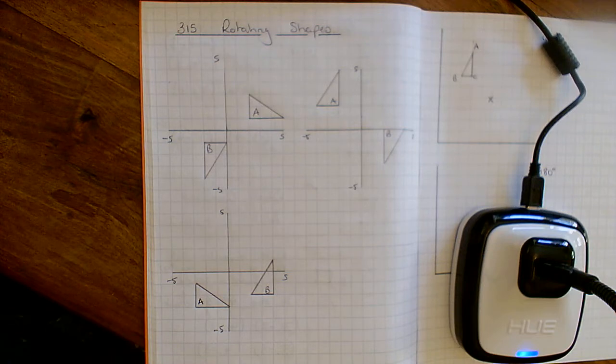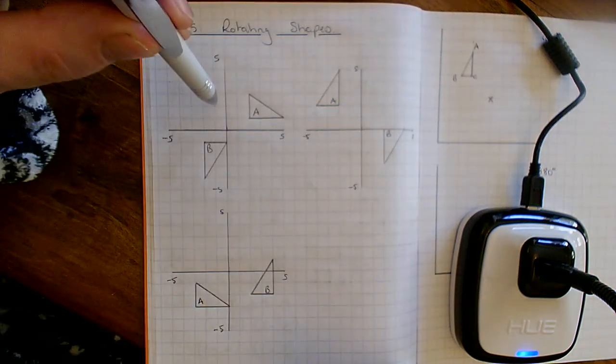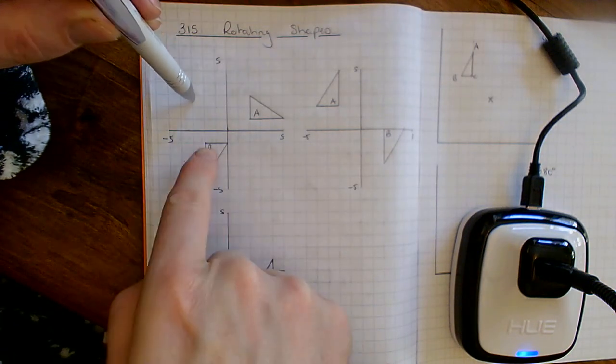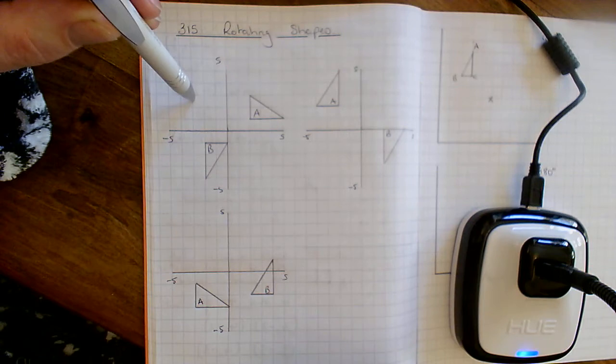A lot of it is visualising what's going on, so you need to actually be able to see what's happening with the shapes. So, first question: I've got to try to figure out where the centre of rotation is. So where would I put my pen? If I put my pen here, let's say I put it there, if I spun this shape around, would I land on here? That's the whole point.